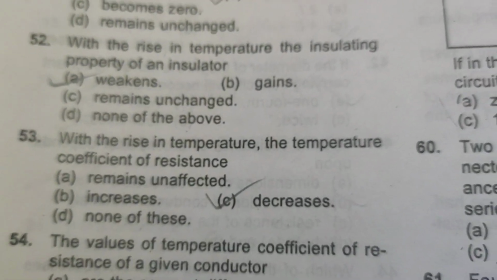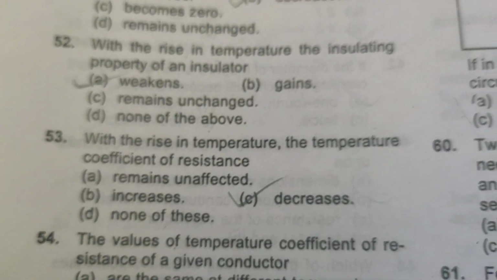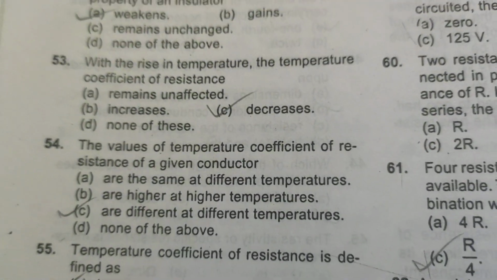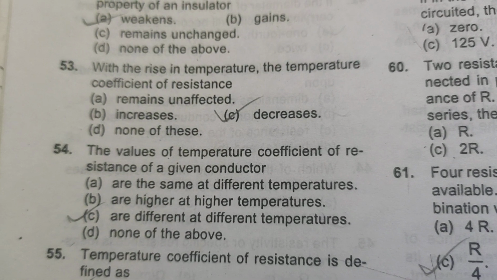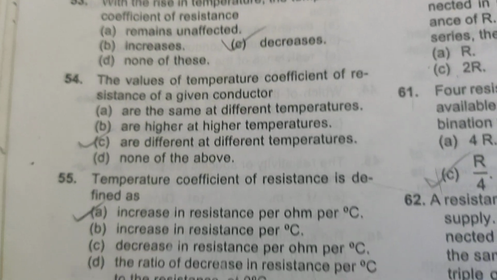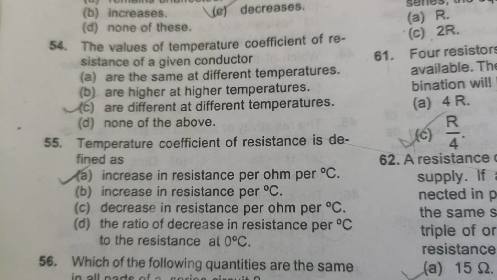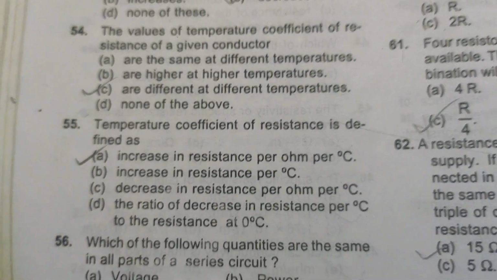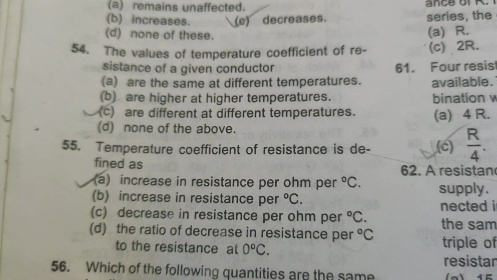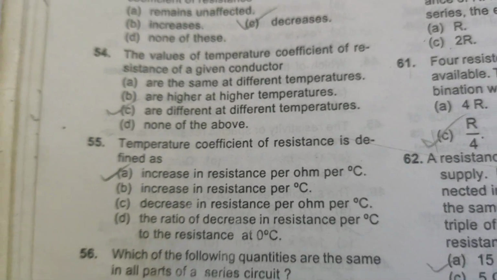With the rise in temperature, the temperature coefficient of resistance decreases. The value of the temperature coefficient of resistance of a given conductor is different at different temperatures. Temperature coefficient of resistance is defined as the increase in resistance per ohm per degree Celsius.